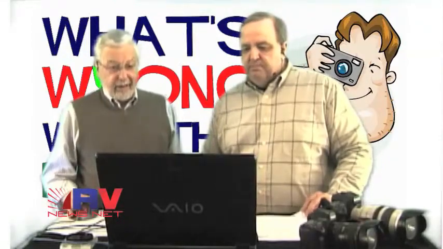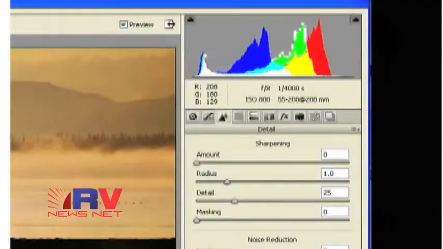Okay. In any case, on this same screen, there is the slider for detail. Radius, the default for radius being 1, that's pretty much okay in most cases. Detail, you can adjust a little bit how much detail is in there.